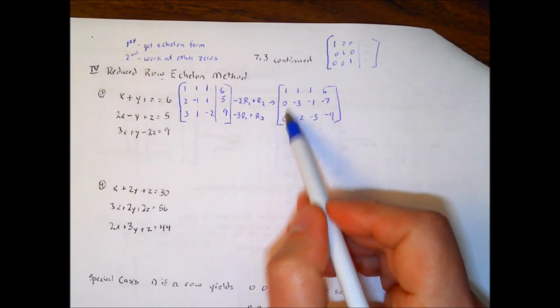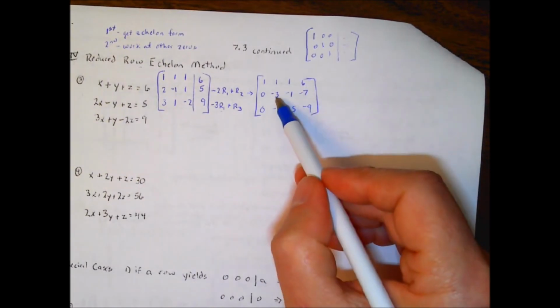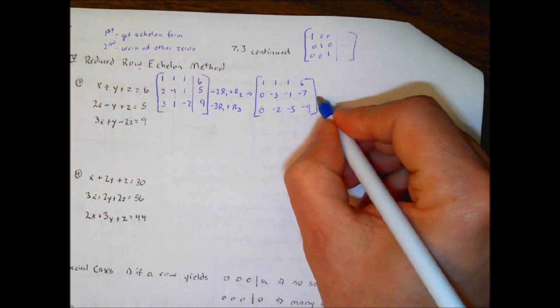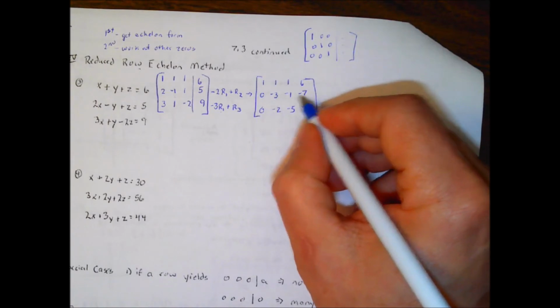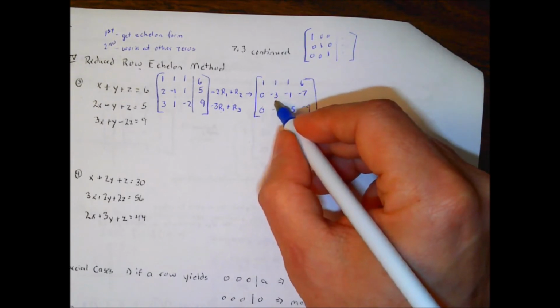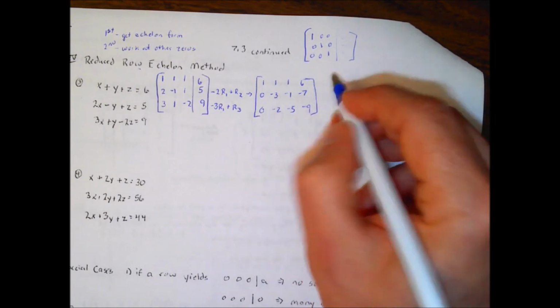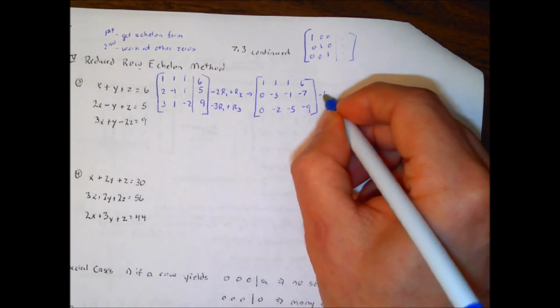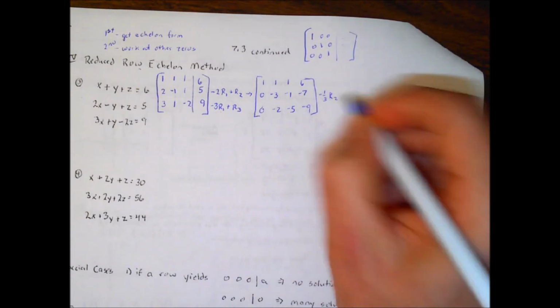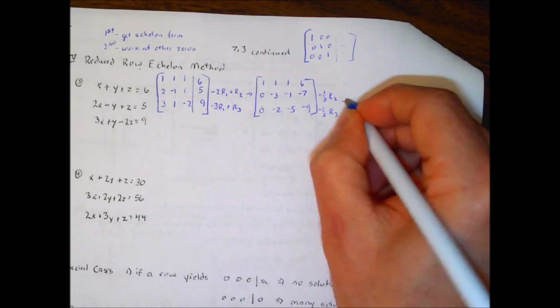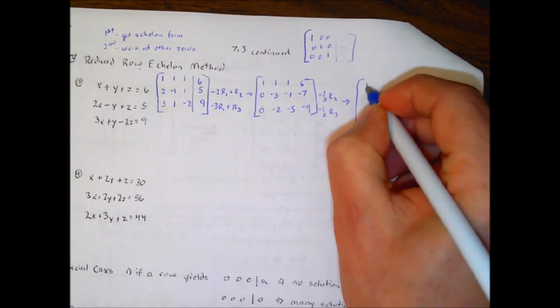Now I need to get ones here and here. So, yeah, I guess I wouldn't necessarily need to get one there, but I think it might make it a little easier. So I'm going to do negative 1/3 of R2 and negative 1/2 times R3. So leaving 1 the same.